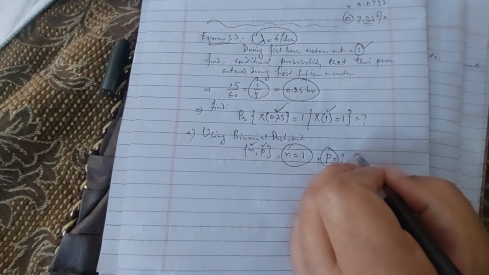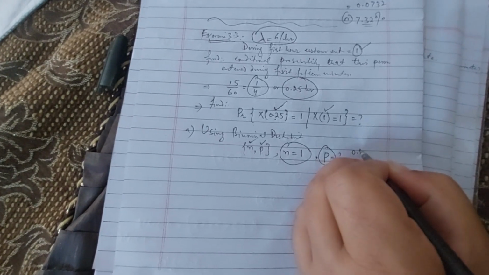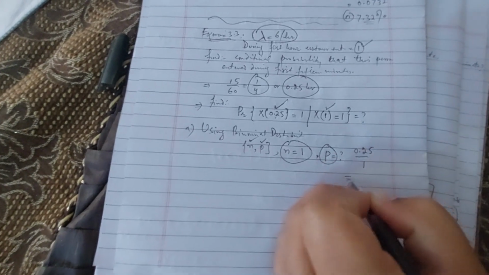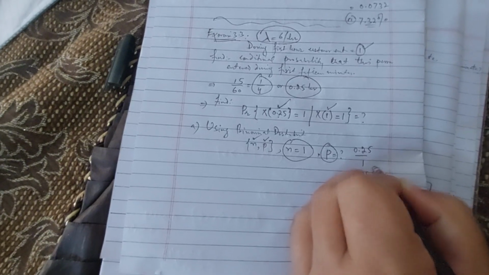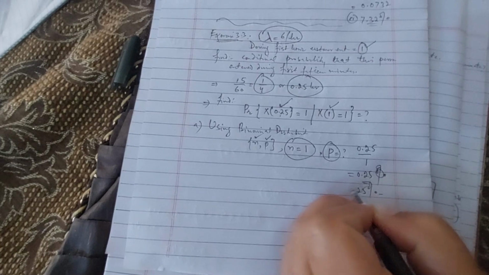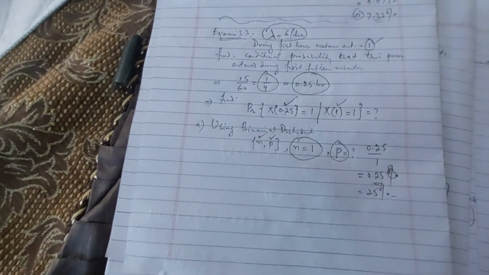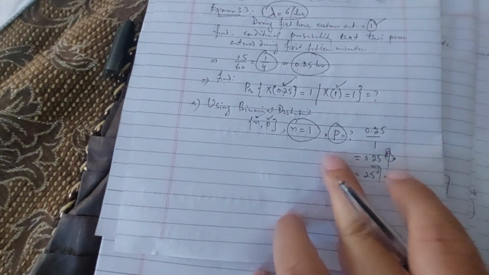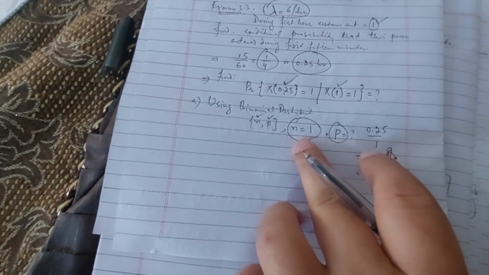So the probability is equal to 0.25 divided by 1, which is 25% chance that this event is occurring. So p is equal to 25% and n is equal to 1.